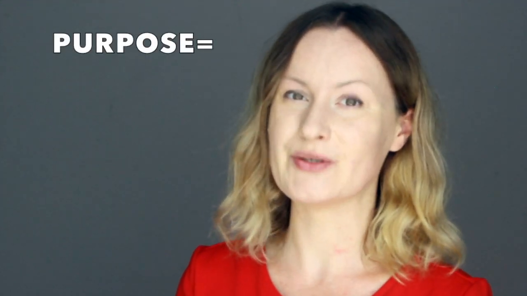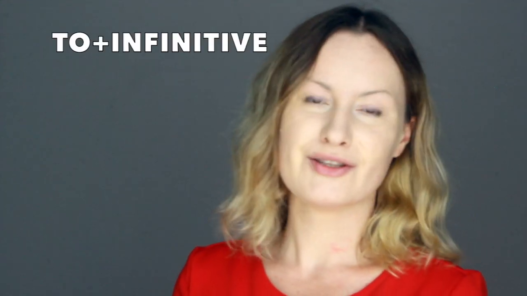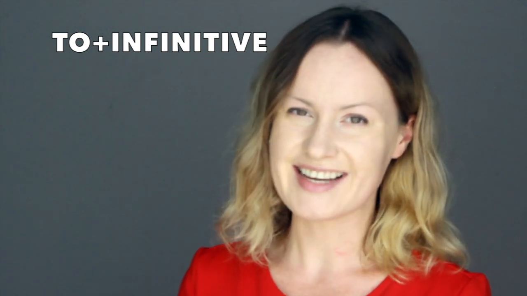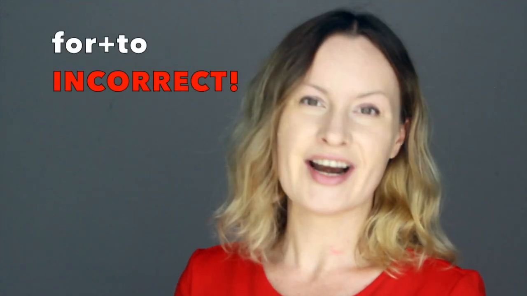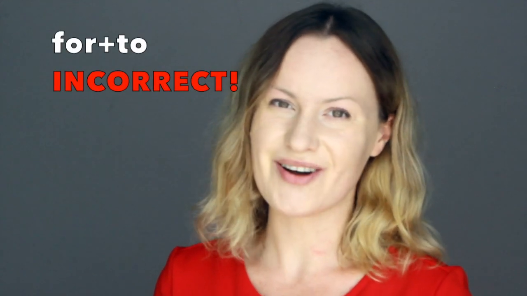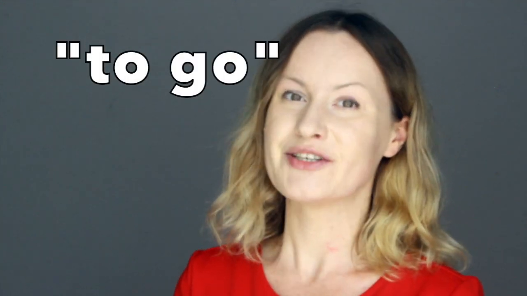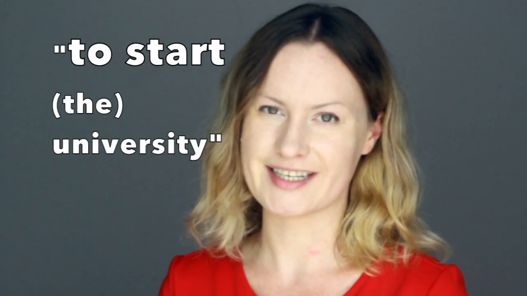As you should know, to express purpose in English you must use infinitive plus to. No additional prepositions are necessary, so two prepositions, for and to, together cannot be used in English at all. Be careful with that. So the correct forms of these phrases should be to go and to start the university. We use the university only if the university is a concrete university and we know the name, or it's a concrete university within our context.